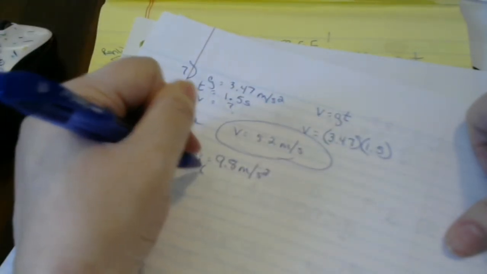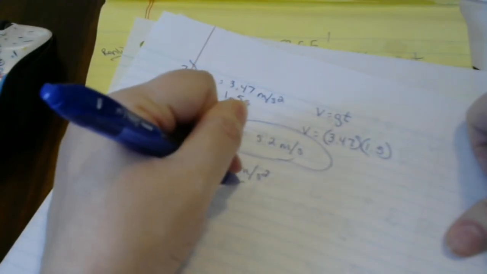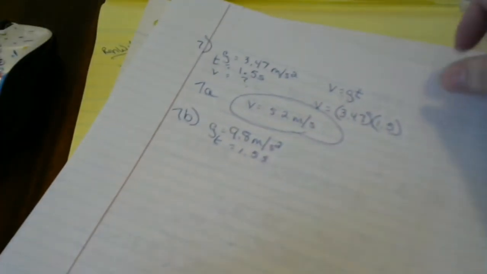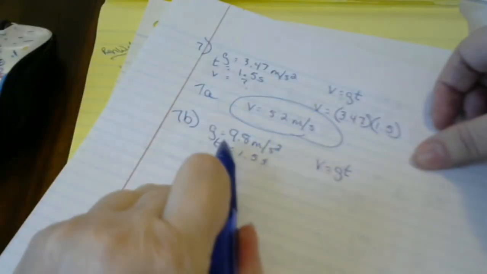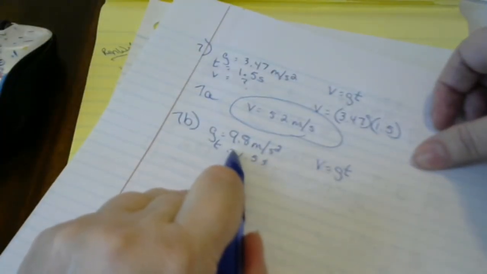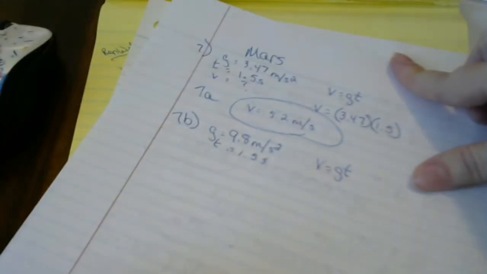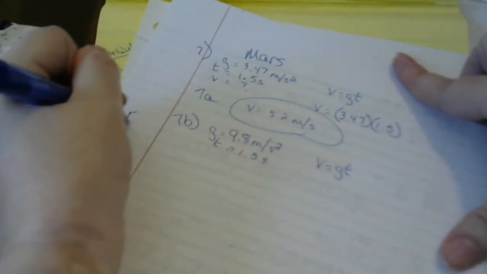And then you still have the same time, 1.5 seconds. Okay, so then you're just going to plug it in the same way. V equals GT. You're just using Earth's gravity. Okay, this was Mars gravity. Okay, this is Earth.